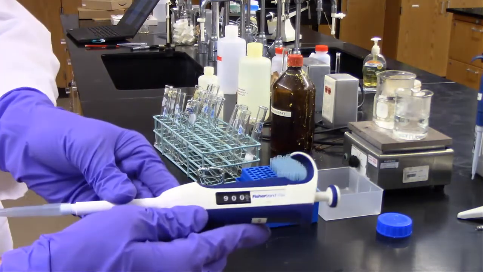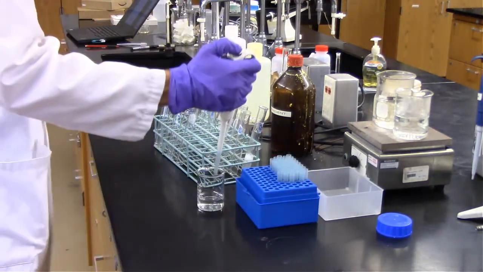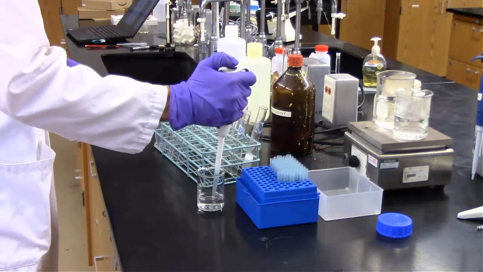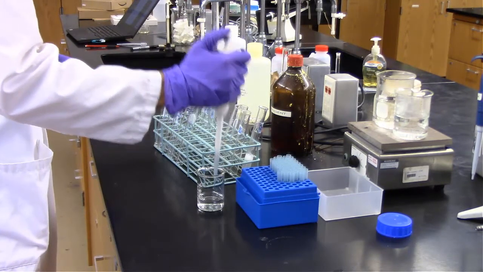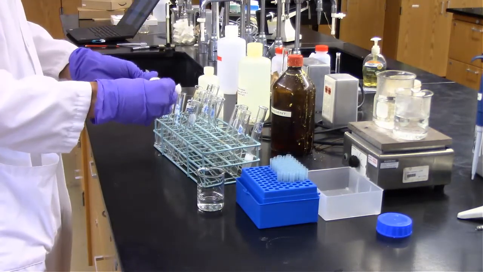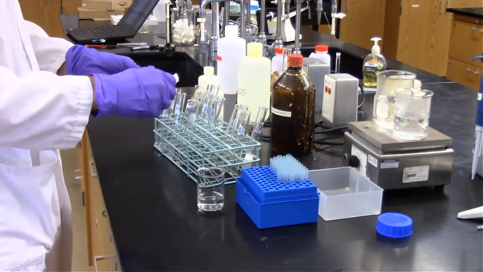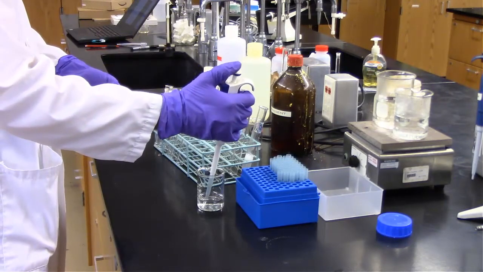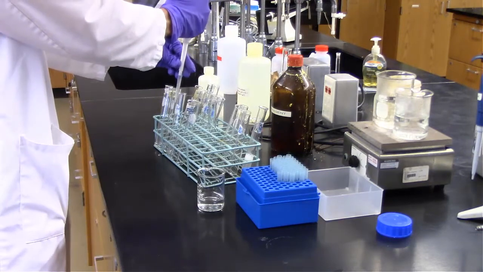So we're going to add 900 microliters to test tube 1. And you can see a little water bubble come up in my pipette tip there, which is why I've pushed that back out. So it's important to uptake it very, very slowly into that pipette tip so you can get an accurate volume.